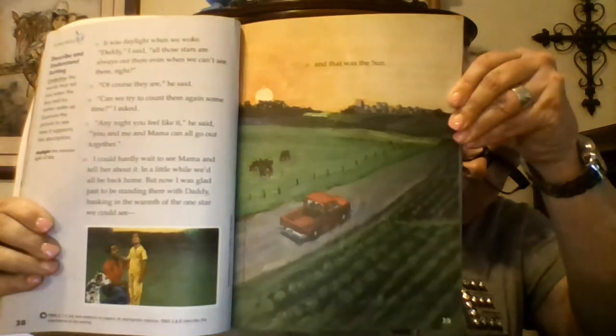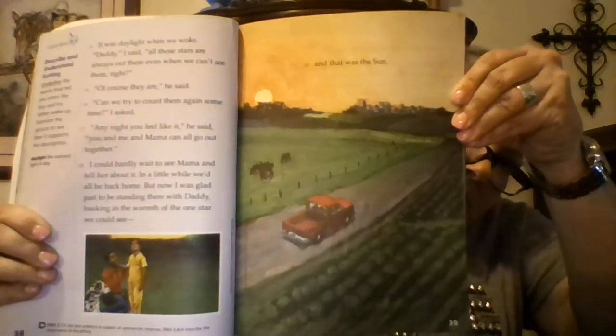All right. Now, what about the country in the daylight? Let's look back. On page 39, right here, when they're driving back to their house. It shows the daylight time. It's the morning. They've been out all night looking at stars. They slept a little bit, but probably not very much.